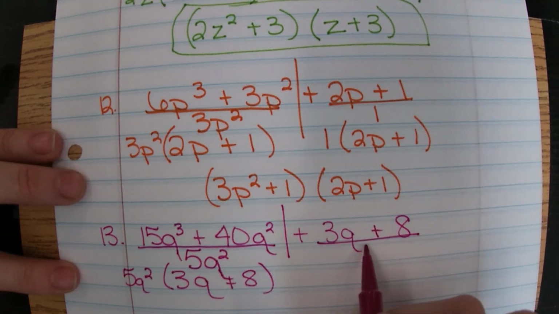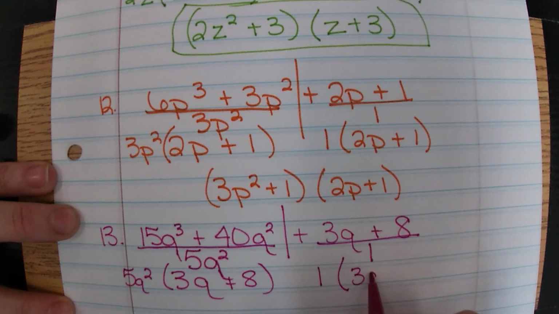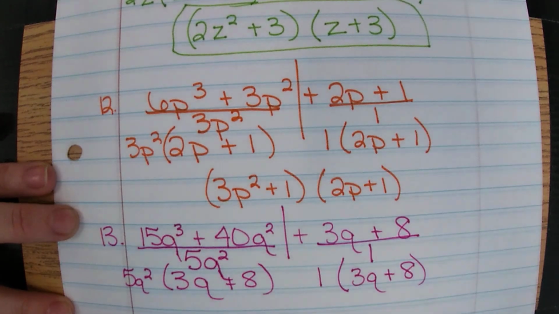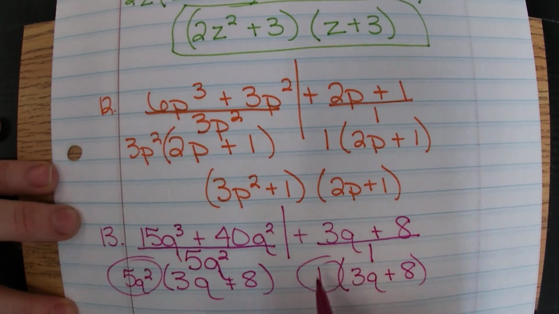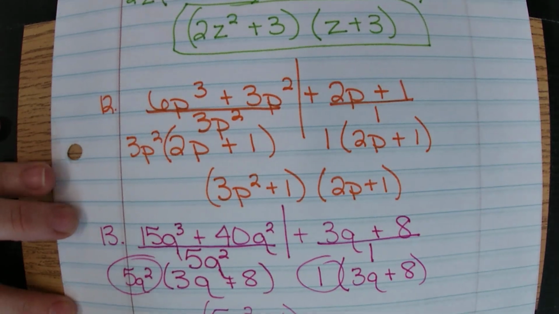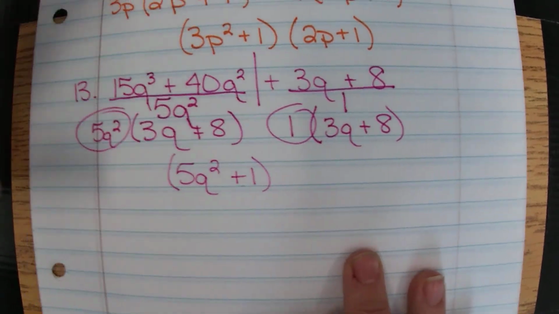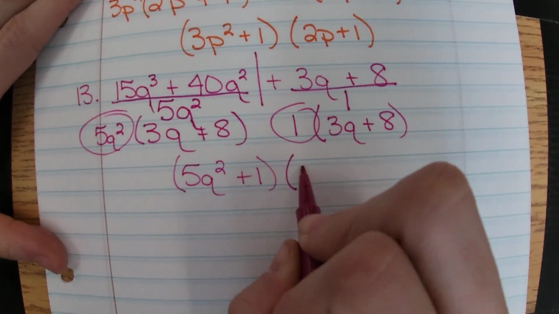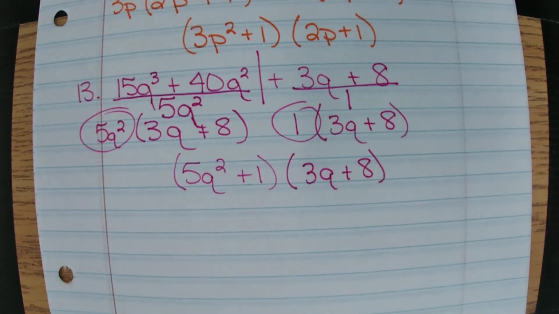Over here on the right-hand side, the only thing that we can pull out is a 1. All right, so that leaves that as 3q plus 8. Our GCFs are going to go together. So we'll get a 5q squared plus 1. So I'm at the very bottom here. Oops, hitting everything. And then a 3q plus 8.